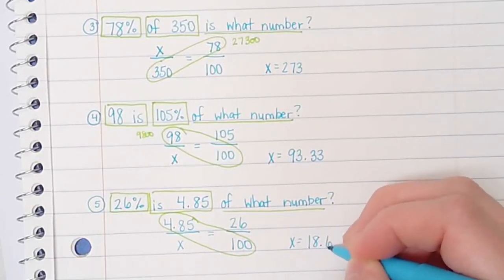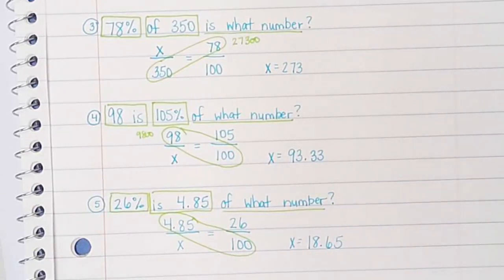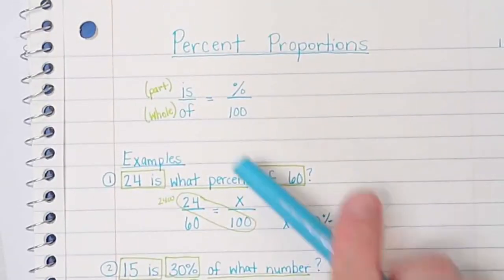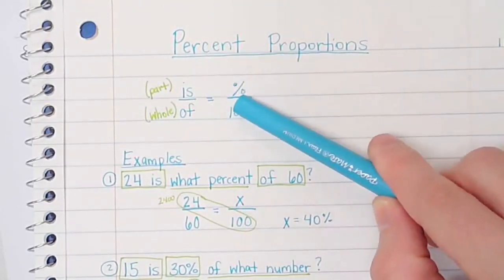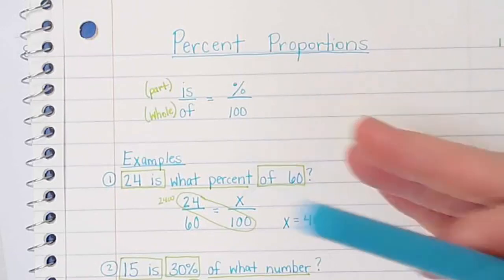So that's percent proportions. Remember, you need to remember that is over of equals percent over 100. Remember that saying, remember those spots, and then the rest of it's pretty simple. Just as long as you remember what goes in each spot, you'll always have one of these spots missing. The 100 doesn't change because we're talking about percentages, and percents always have to be out of 100. So then it's is over of equals percent over 100.